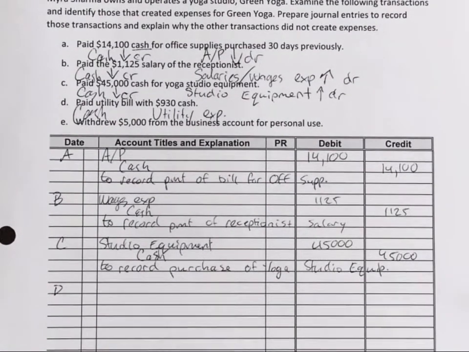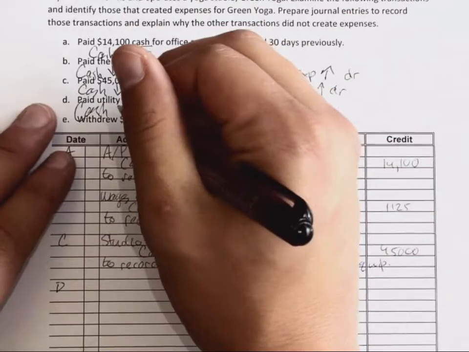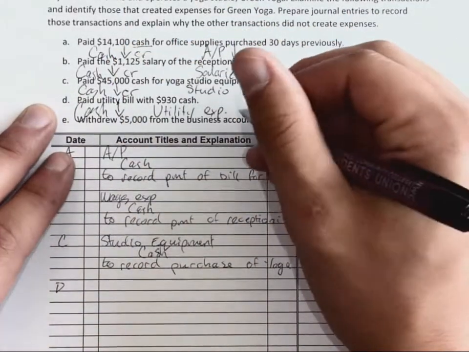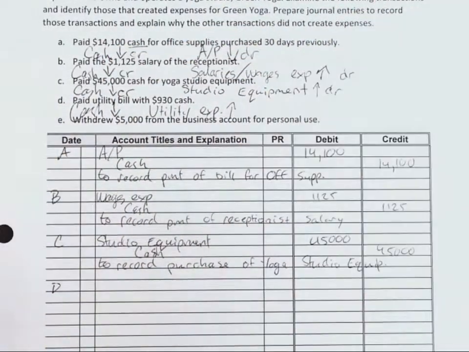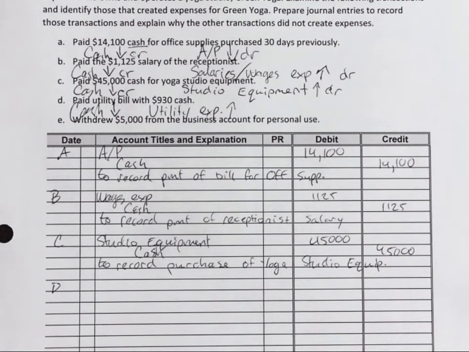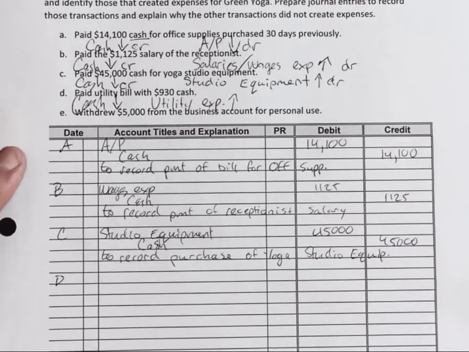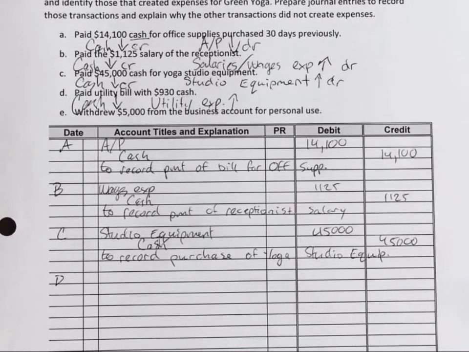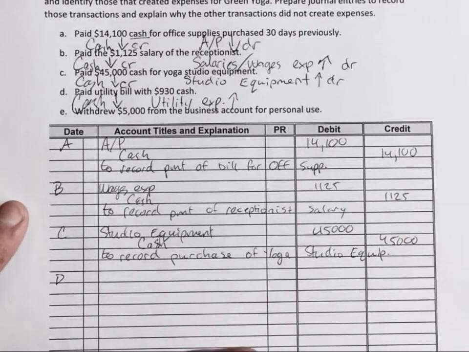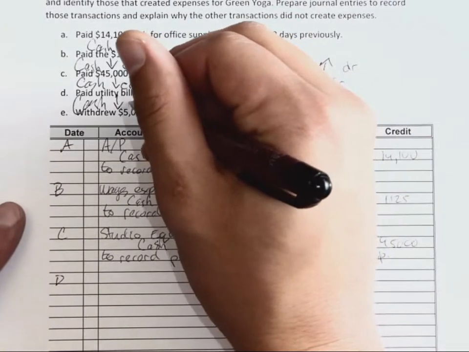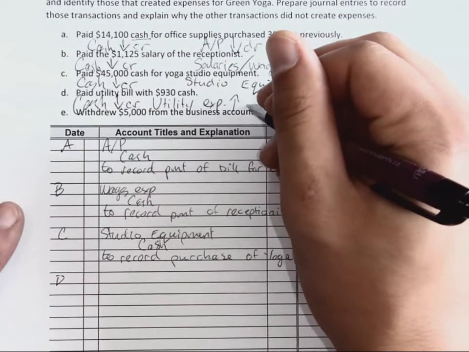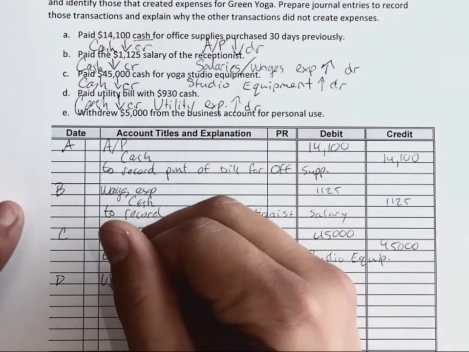So, is your cash going up or down? Down. And your utility expense going up or down? Up. Will this affect your income statement? Yes. And why does it affect your income statement? Because it's an expenditure. And will your net income go up or down with this transaction? Down. Correct. You guys got this. All right. So how do we make assets go down? Credit. And expenses go up? Debit. Let's do it.